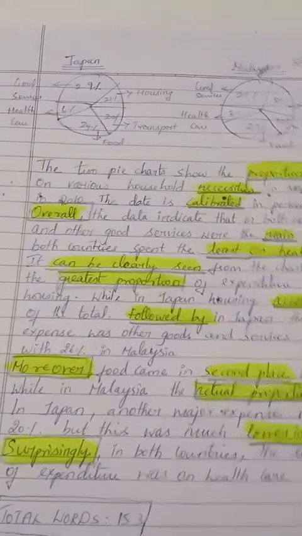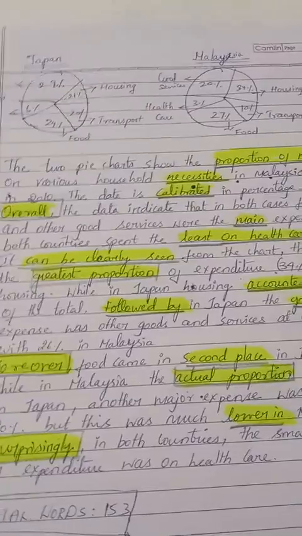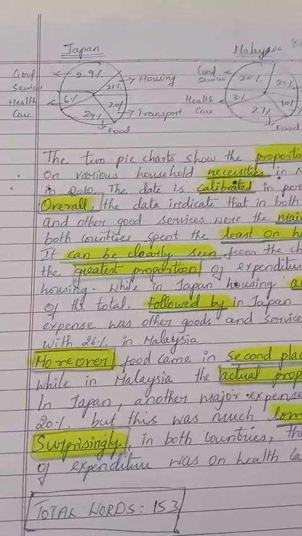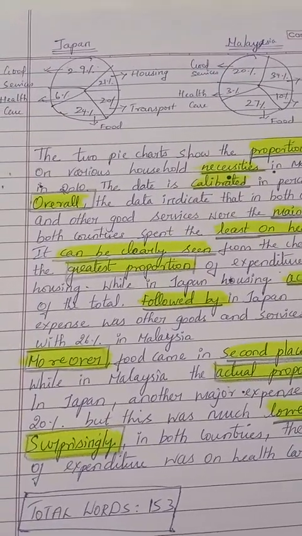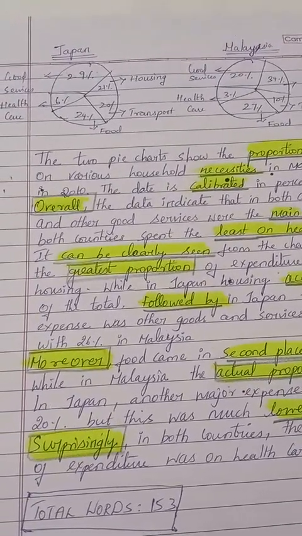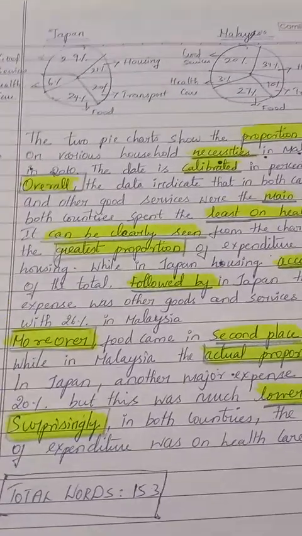So this is the answer and this is the pie chart. The pattern should be the same. 20 minutes is the allotted time and we have to write between 150 and 180 words. It should not be fewer than 150 and it should not exceed 180. So this is the pattern. So we are going to frame it.